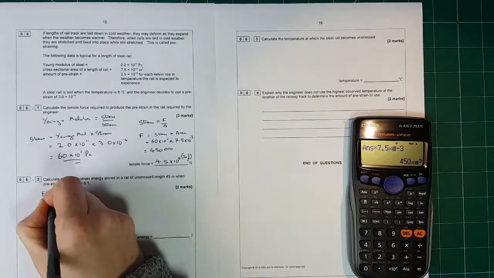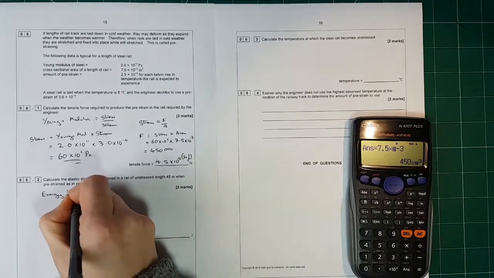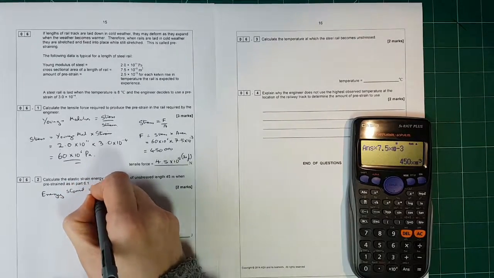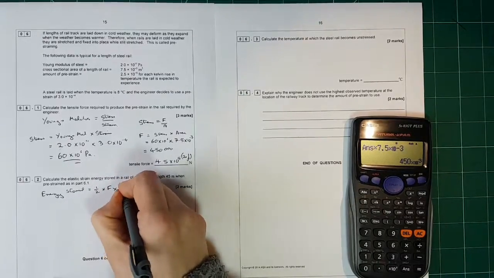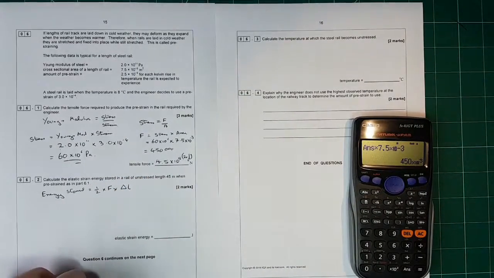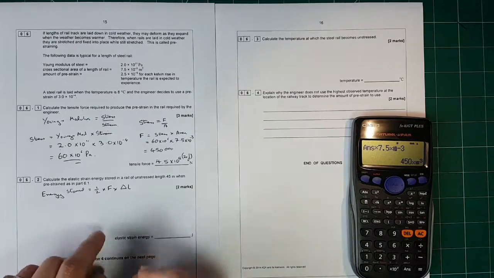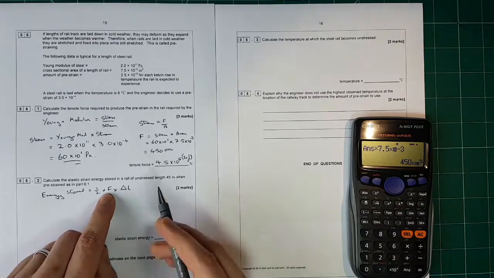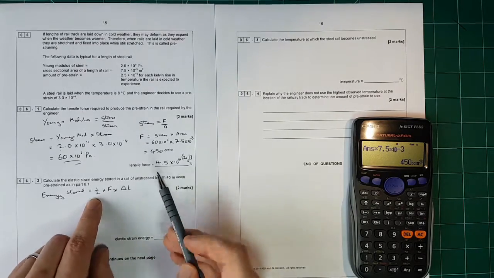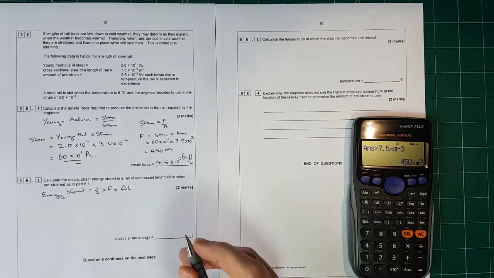Energy stored is equal to a half times the force times the change in length. Okay, so we need to find out what the change in length was, because we don't know that yet. We know the force of the extension, that's that value, and then we can work out the energy.